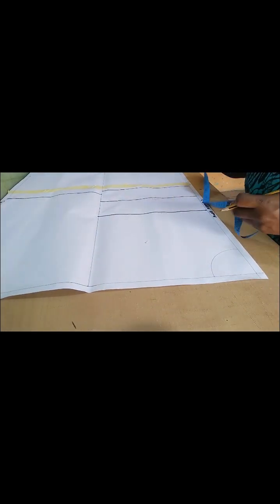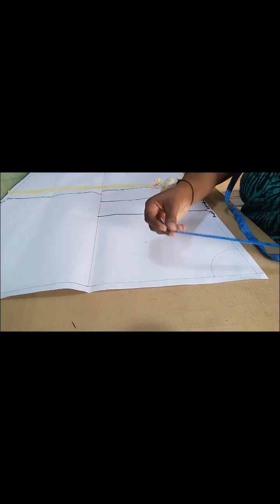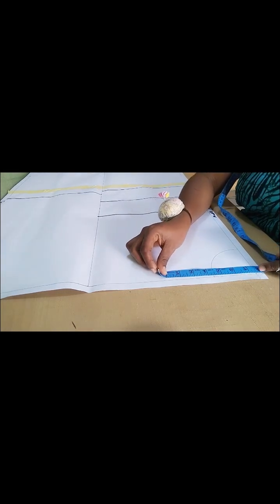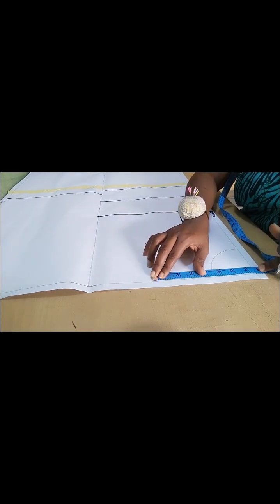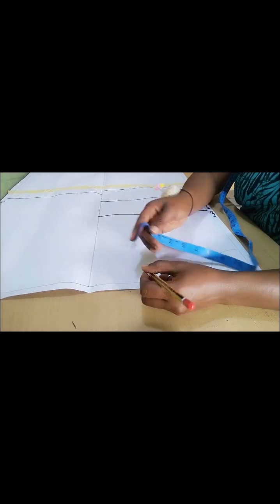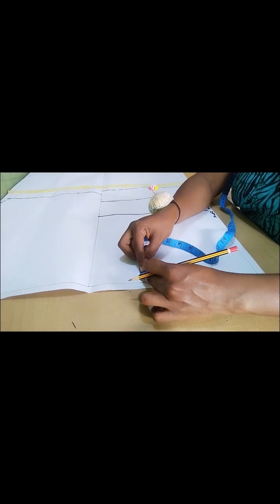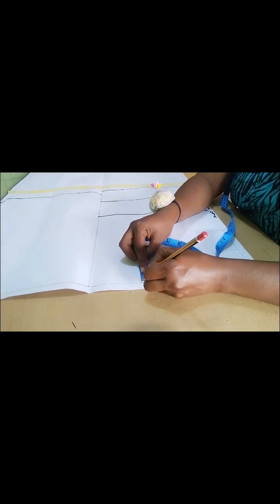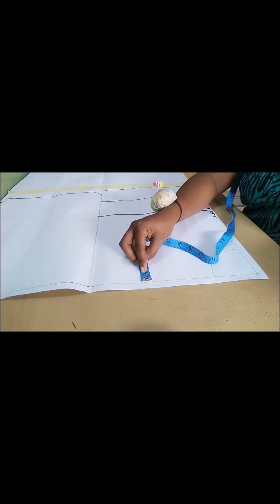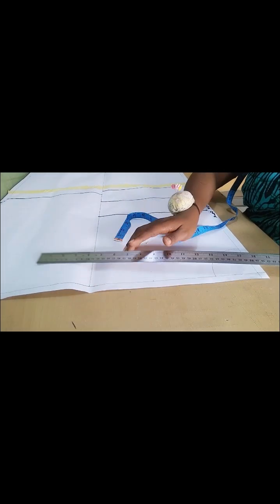Have you seen it? So the next thing I'm going to do is to divide my shoulder into 2. My shoulder is 15, so into 2, that will give me 7.5. So I'm going to mark 7.5. At this point of 7.5, I will be coming down by 1 inch. Then I'll connect it.